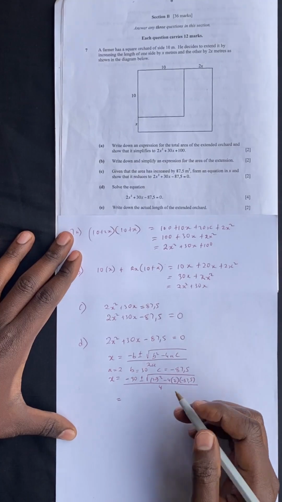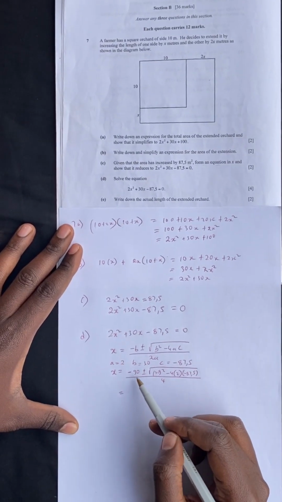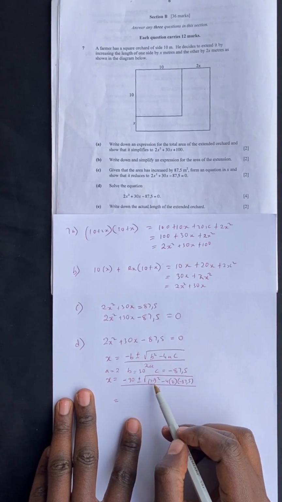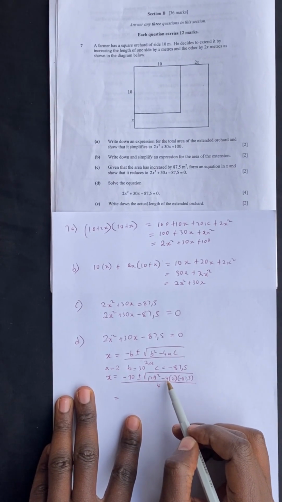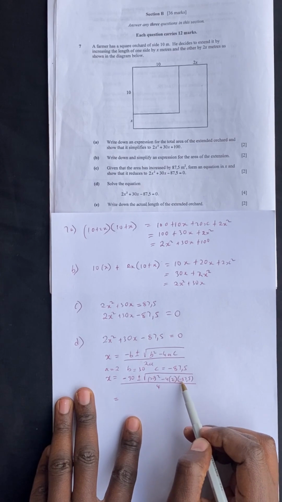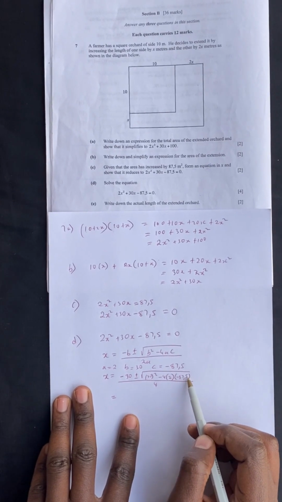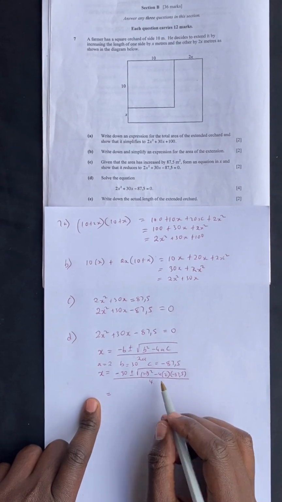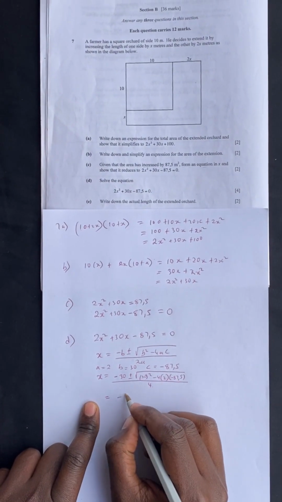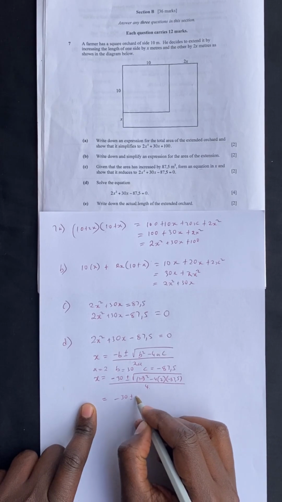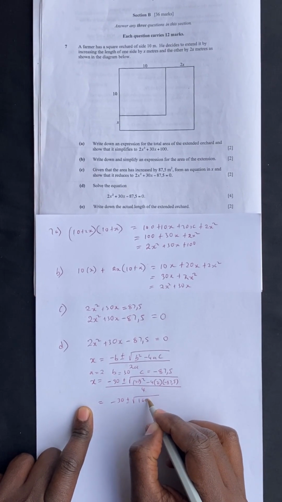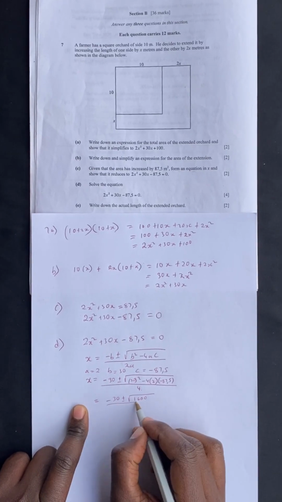So if you substitute our a, b and c, we are going to get minus 30 plus or minus the square root of 30 squared minus 4 multiplied by 2 multiplied by minus 87.5, over 4. And if you simplify under the square root sign, we are going to have minus 30 plus or minus the square root of 1600, over 4.